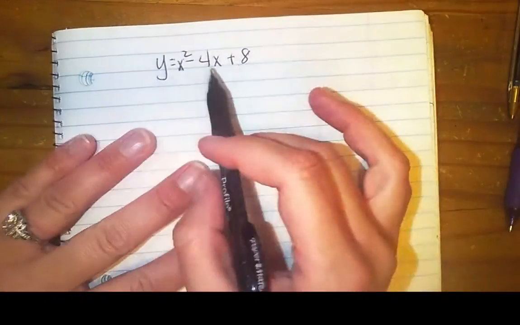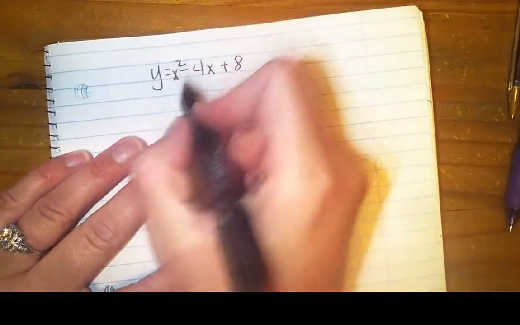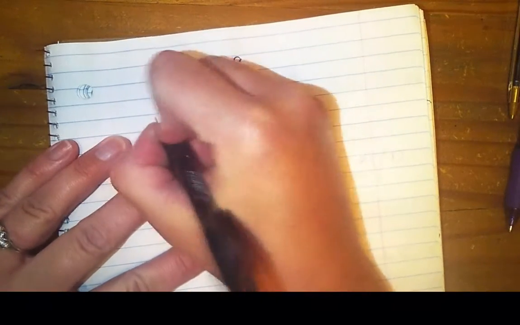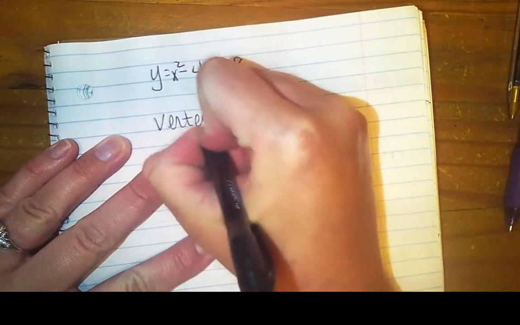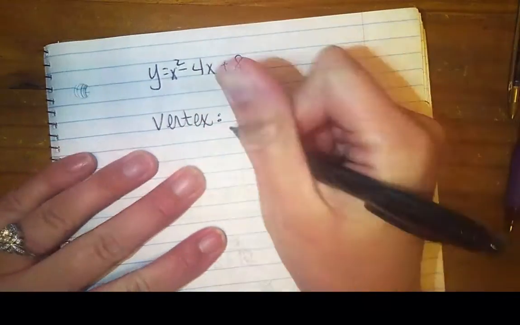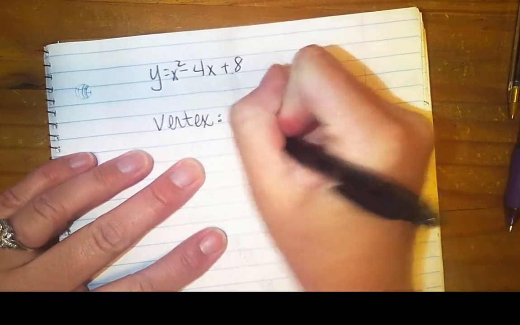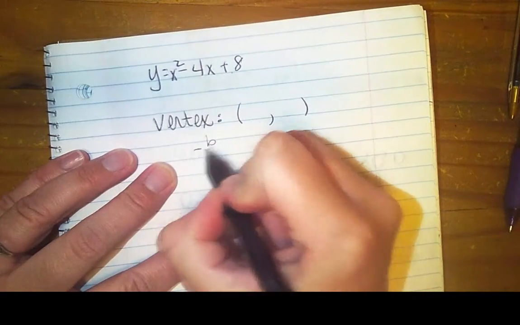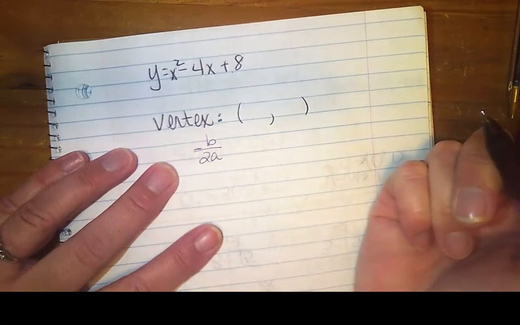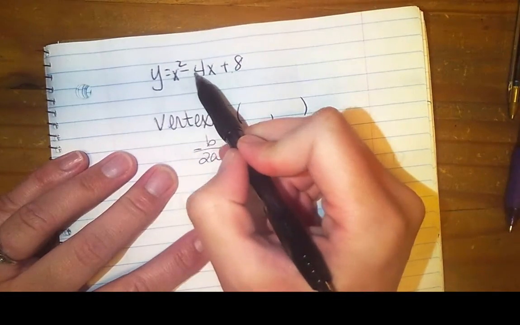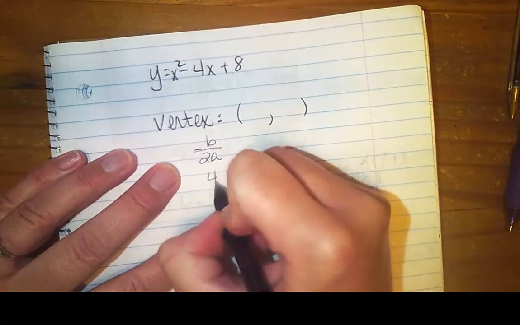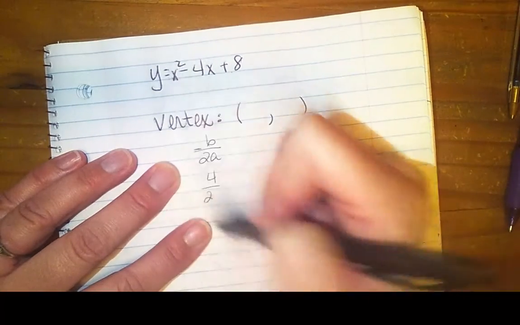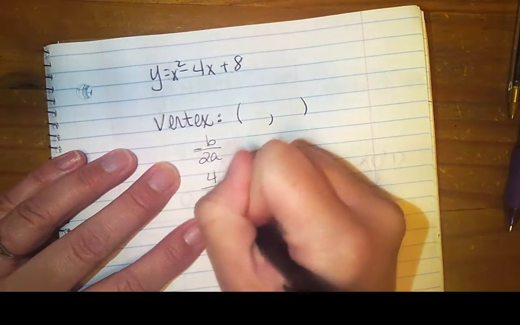So first of all, I'm going to find my vertex, since this is a trinomial, and then I'm going to find the y-intercept. My vertex x-coordinate is negative b over 2a. So what is negative 4? It's 4, over 2 times your lead coefficient, which is 1.